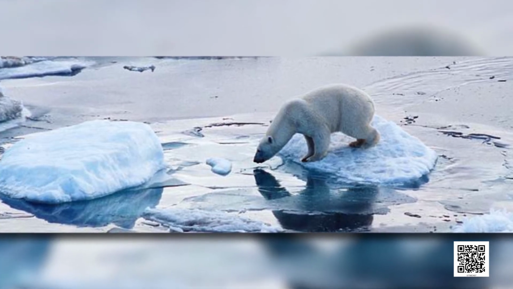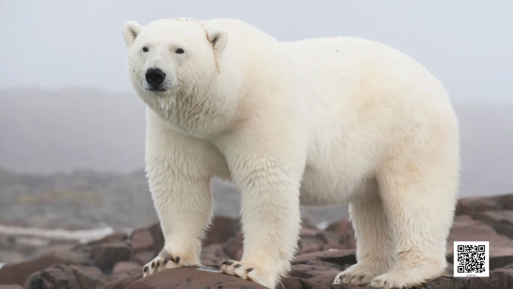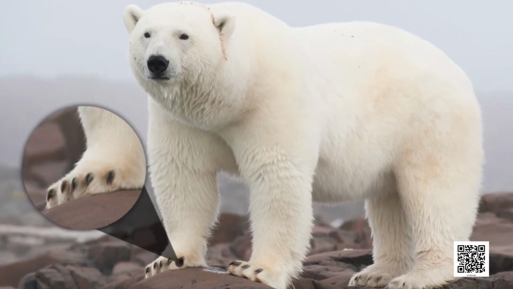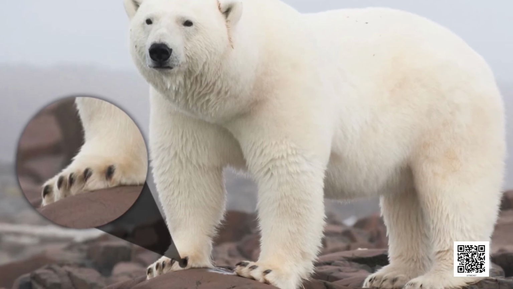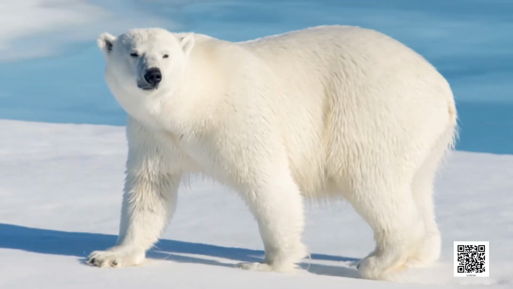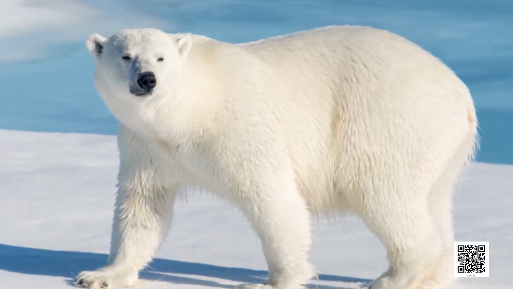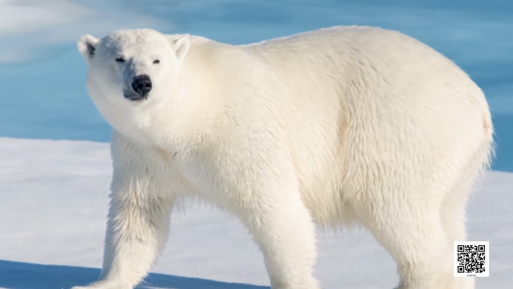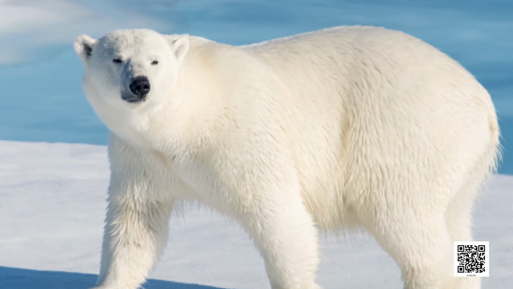Then they have long, curved and sharp claws which help them to walk on ice. They have a layer of fat under their skin. The fat insulates their body from cold and keeps them warm. They have a very strong sense of smell. And do you know, children, this helps the bear to locate and catch its prey easily. Polar bears are good swimmers. They have wide and large paws which help them to swim.